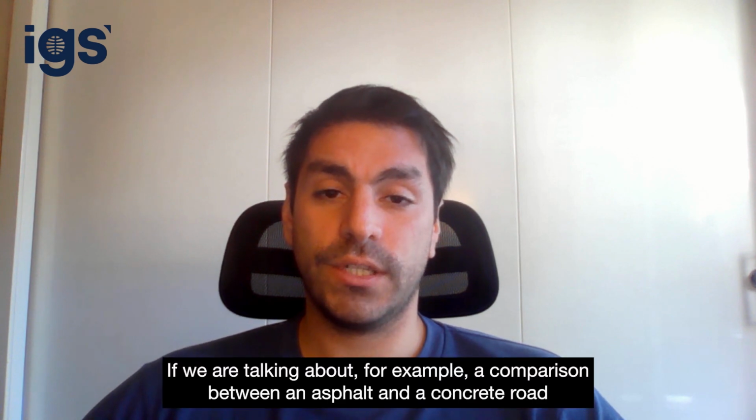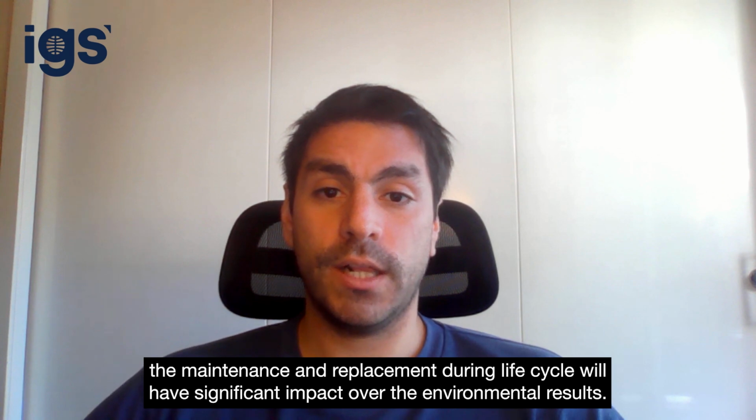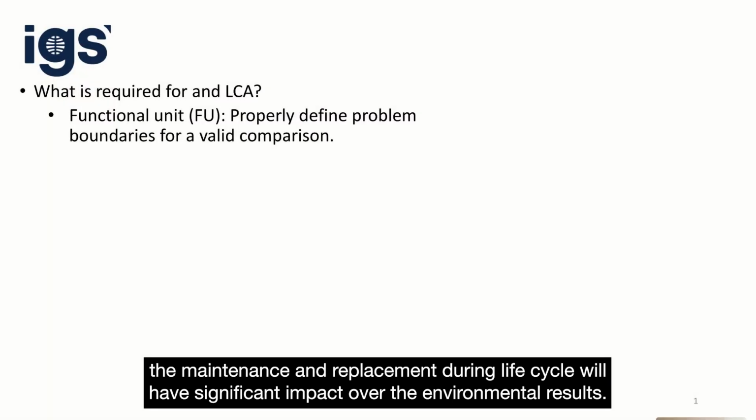If we are talking about, for example, a comparison between an asphalt and a concrete road, the maintenance and replacement during the life cycle will have a significant impact over the environmental results.